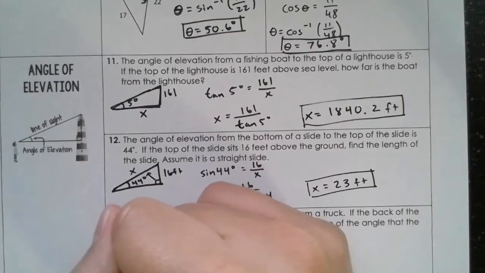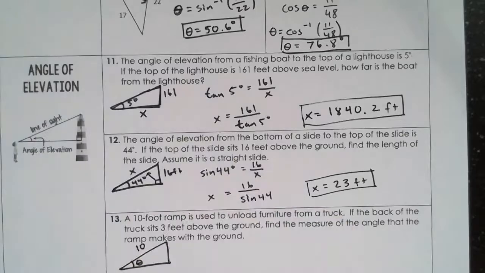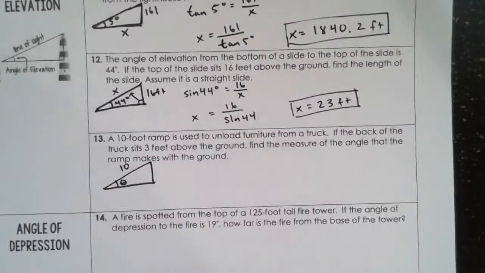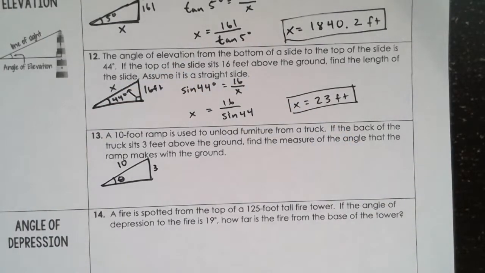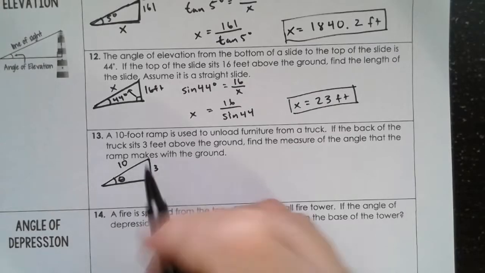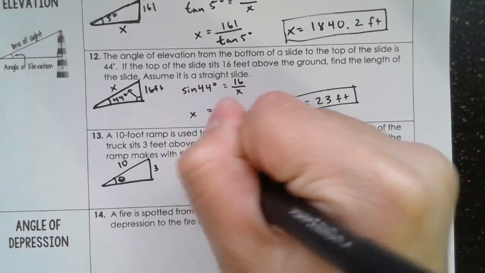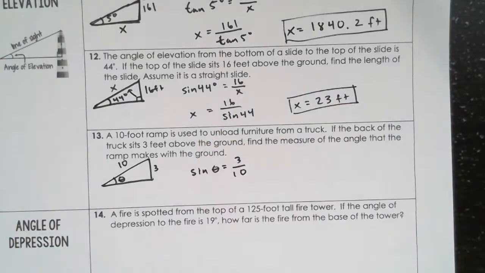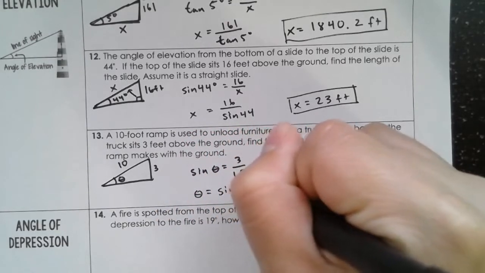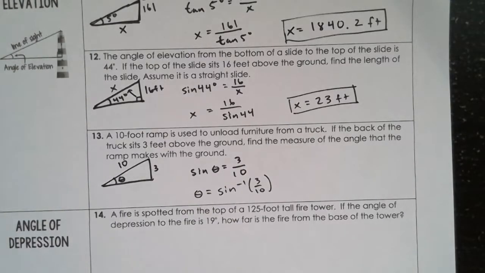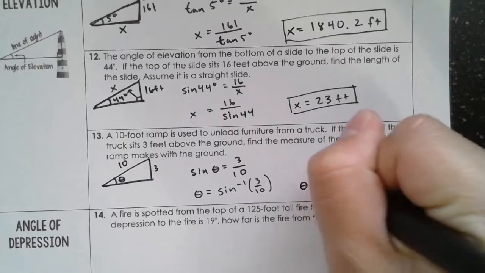This is not given. I know the ramp is 10 feet long. Sorry guys, I didn't realize I was out of view there. And then the ramp says 3 feet above ground level. So for theta, opposite is given, hypotenuse is given, so this is sine. Sine of theta is equal to 3 over 10. Then I would have to take the inverse sine because theta is not given. So theta is equal to sine inverse of 3 over 10, and that's going to give you about 17.5 degrees.